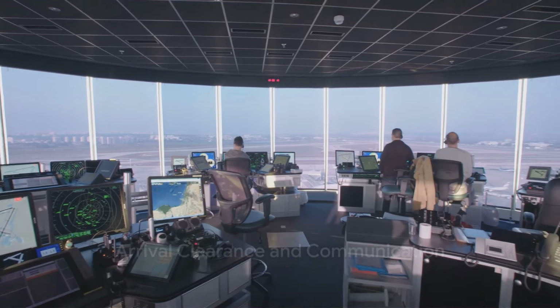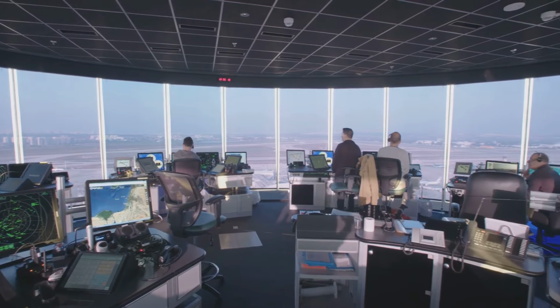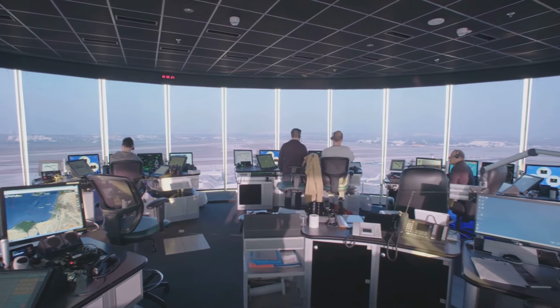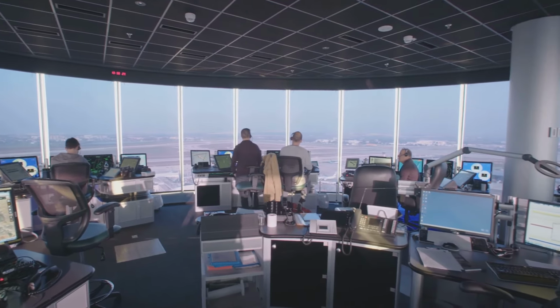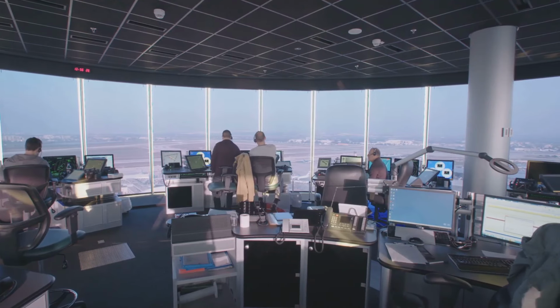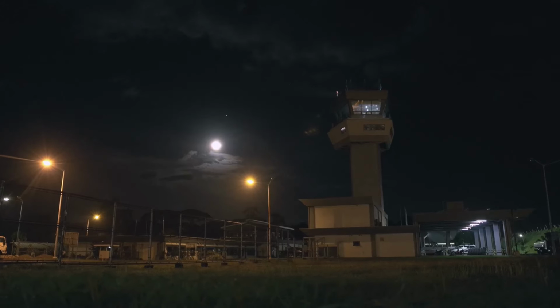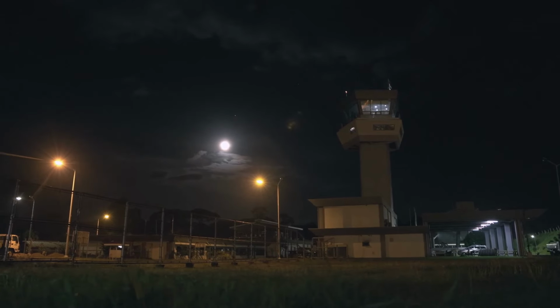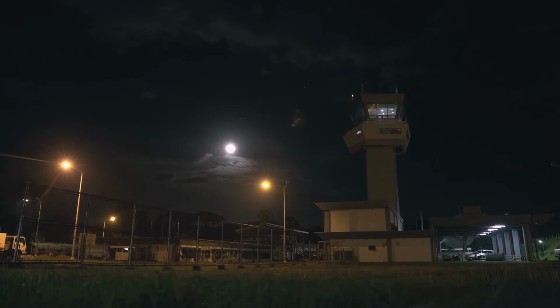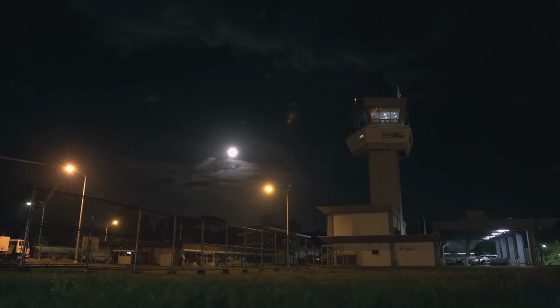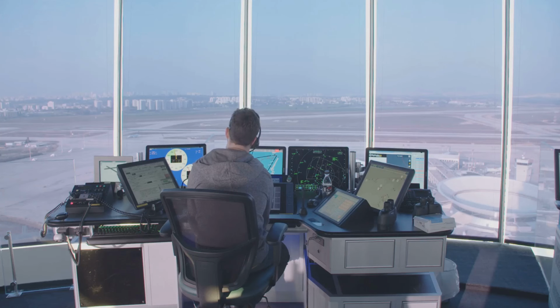Let's talk about arrival clearance. Arrival clearance is an essential part of aviation protocol. It's the green light given to an aircraft, signaling that it's safe and permitted to begin the landing process. But how exactly does this work? Well, it's a combination of precise communication and efficient control. The responsibility for this clearance lies with the approach control.